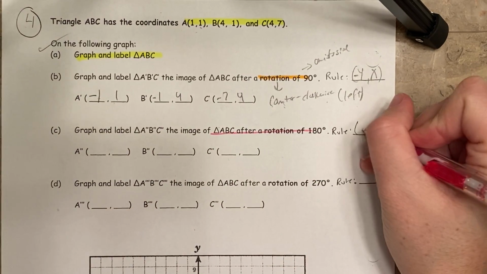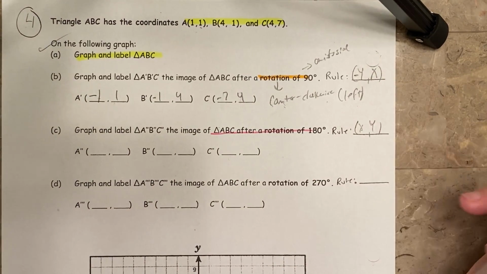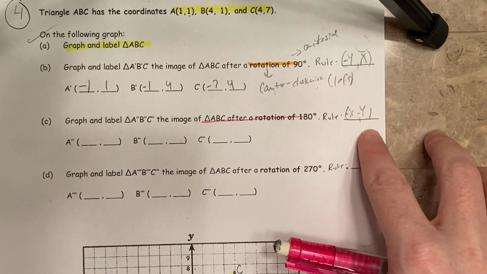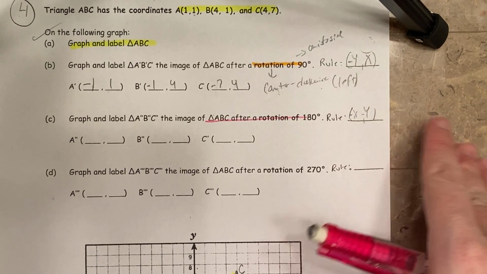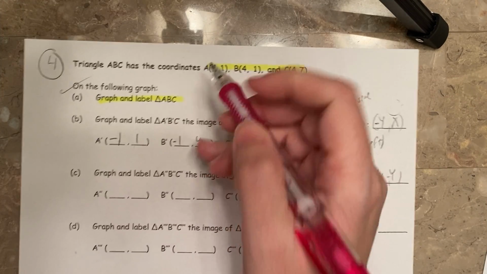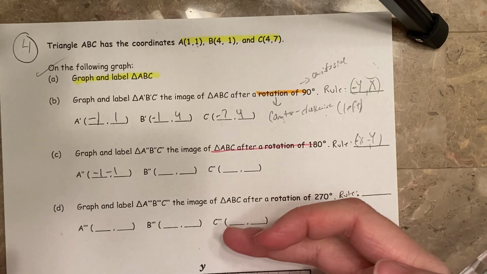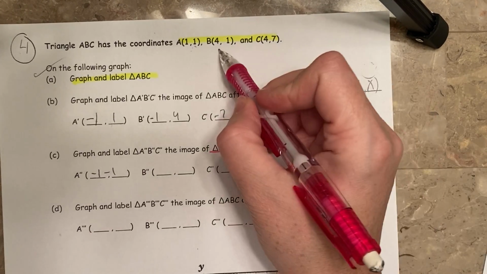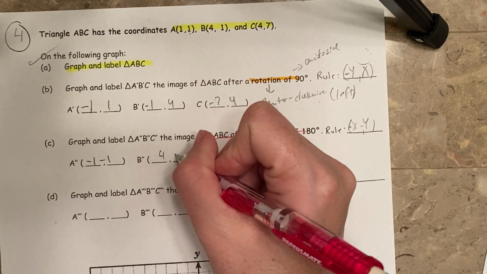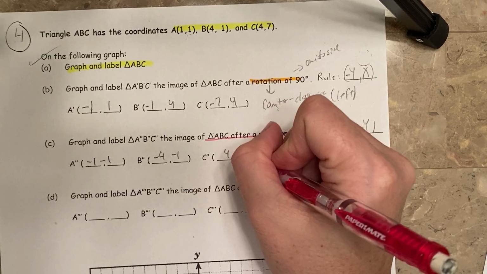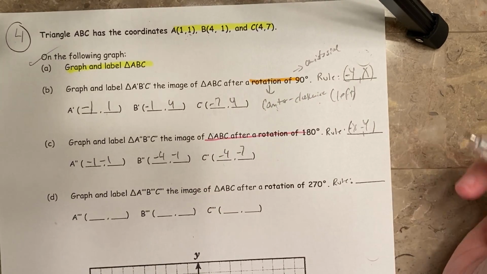So the rule for 180 is they stay in the same position, but the signs get switched. So both of these stay in the same position, but they both become negative. And obviously, if they were originally negative, they become positive, by the way. Both of these, same position, they both change signs. Same position, just change your signs.